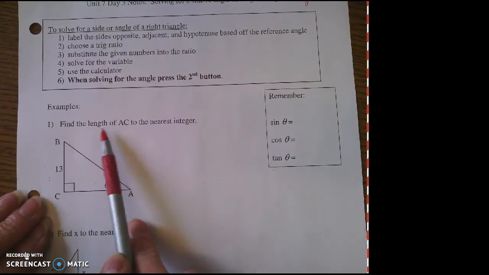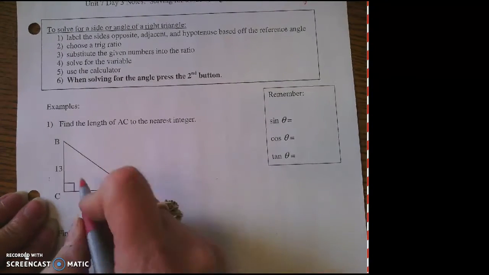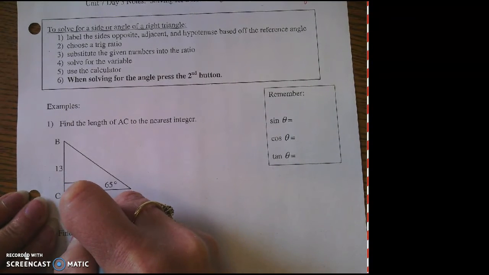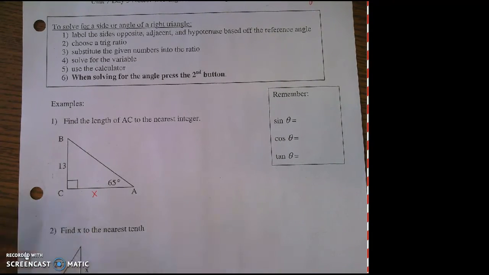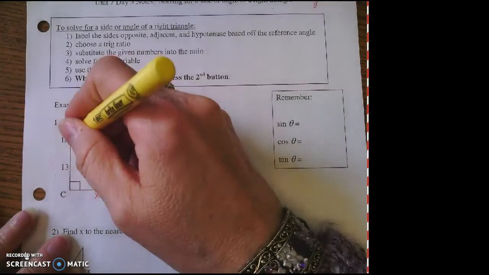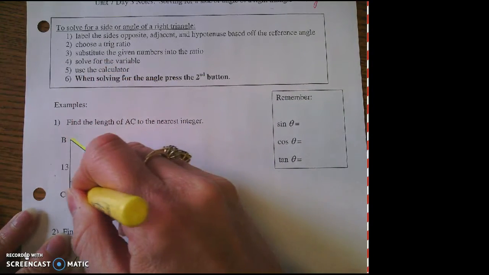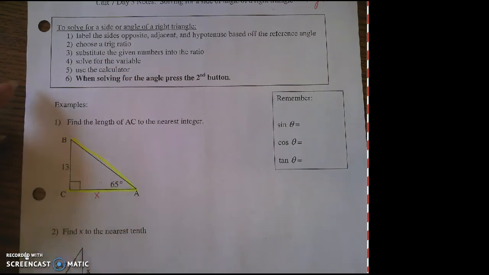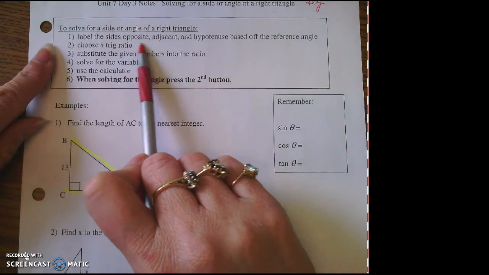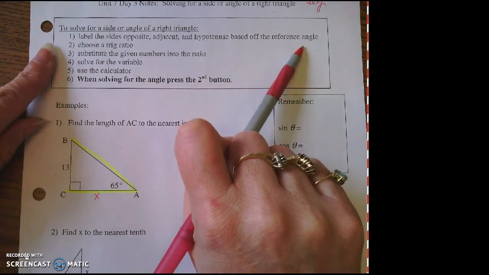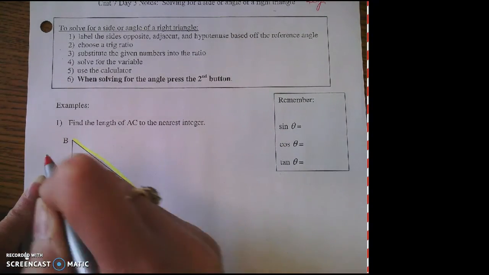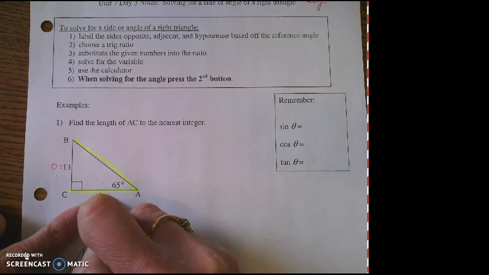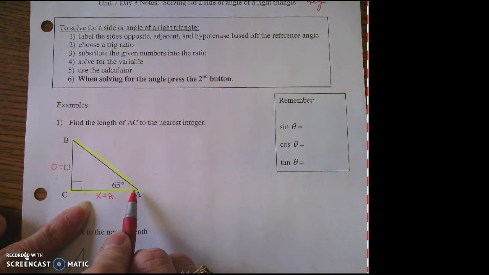For example, this says find the length of AC to the nearest integer. So I'm going to put an X there. So we first want to identify what we're looking for. Then you're going to take your highlighter, and we have a reference angle 65, so I'm going to highlight both sides of the 65-degree angle. And then it says label your sides opposite, adjacent, and hypotenuse based off the reference angle. So opposite 65 is 13, and I'm looking for X, which is the adjacent. I am not looking for the hypotenuse, so I'm not even going to label it.